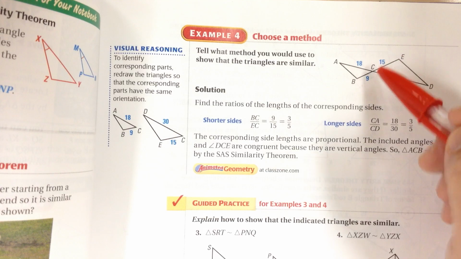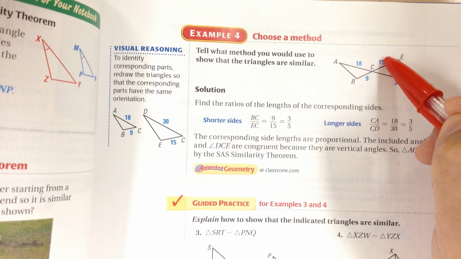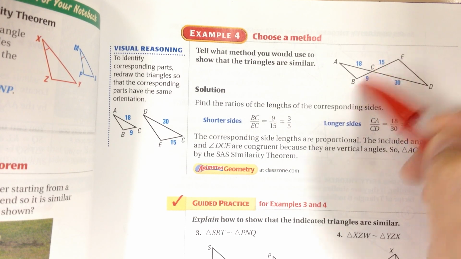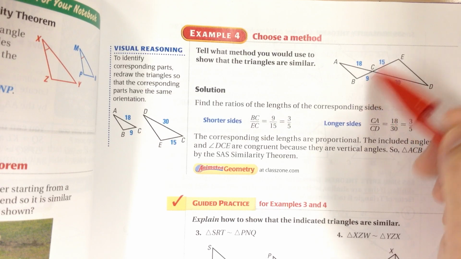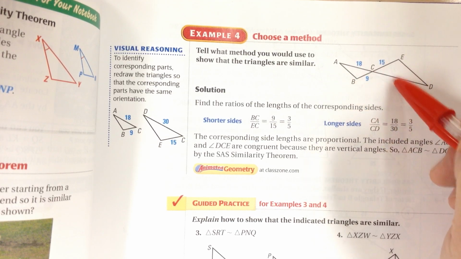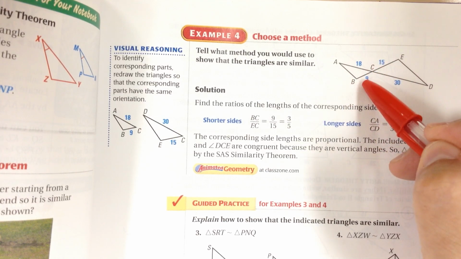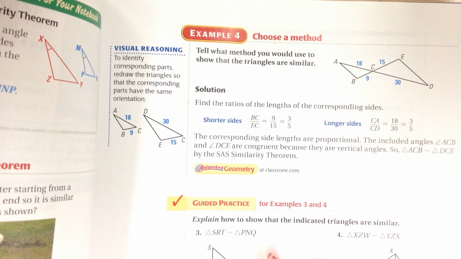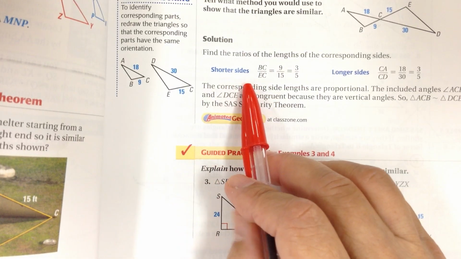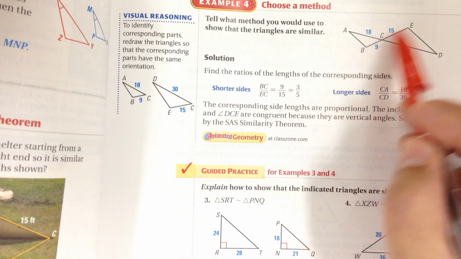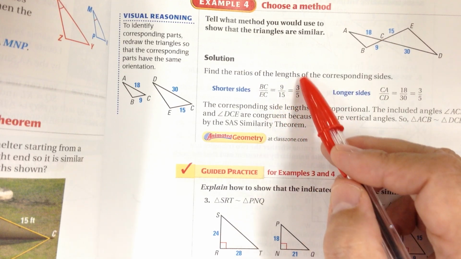Or, if you don't like that, you can do 9 to 15. If you double that, you get 18 to 30, so they have the same ratio. So you're going to have SAS. The shorter side: BC over EC is 9 over 15, equal to 3 to 5.